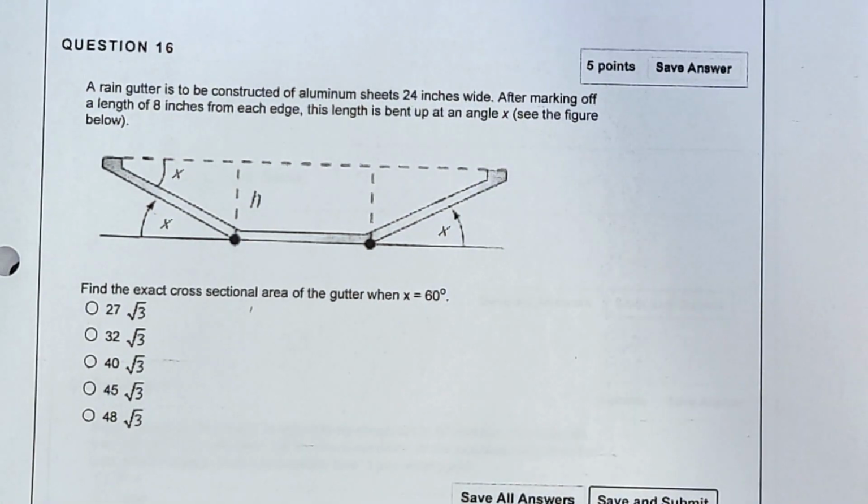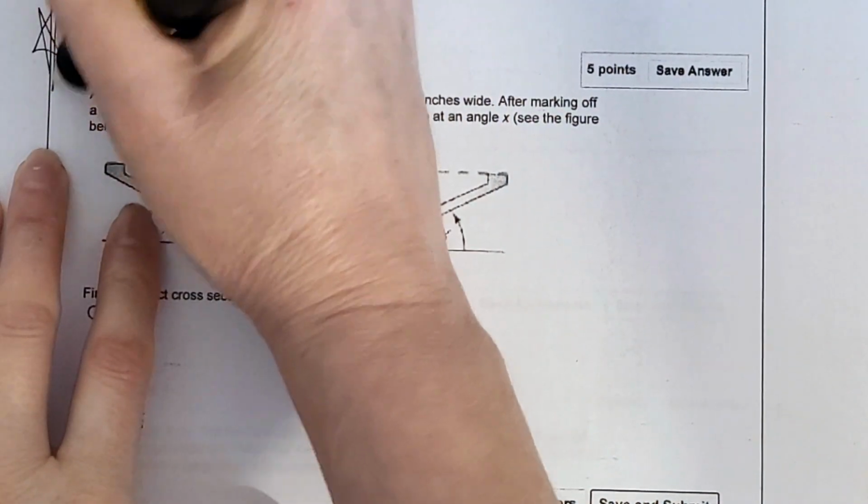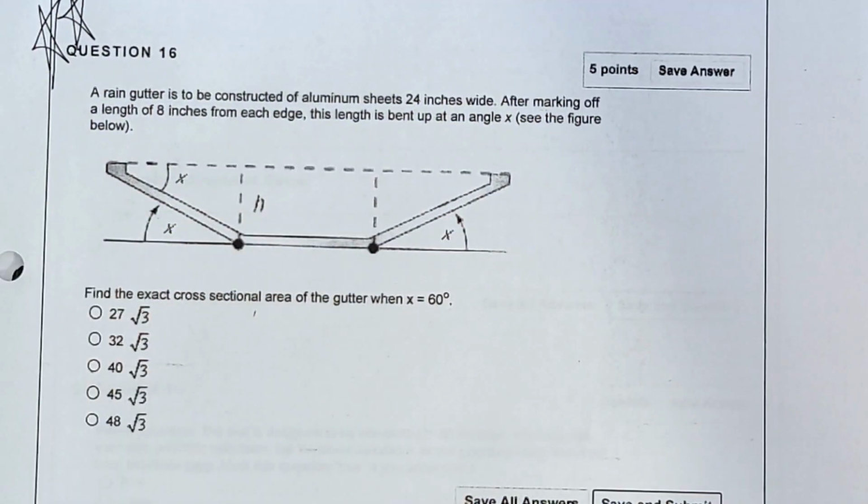Okay, question 16. And I'm going to show you 2 different ways of doing this question. I definitely saw something similar to this on the test. Of course, they're going to change the numbers and stuff. A rain gutter is constructed of aluminum sheets 24 inches wide. After marking off the length of 8 inches from each edge, this length is bent up at an angle X. See the figure below. Find the exact cross-sectional area of the gutter when X is 60 degrees.